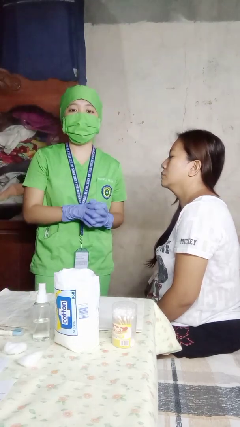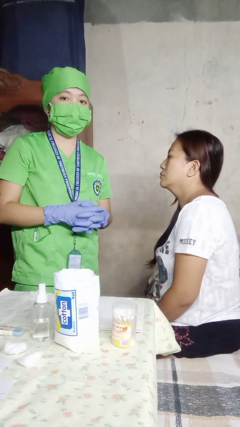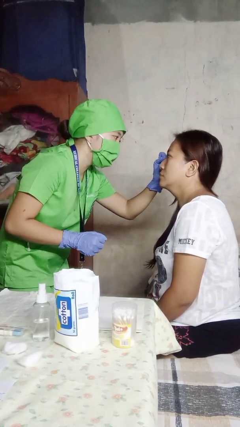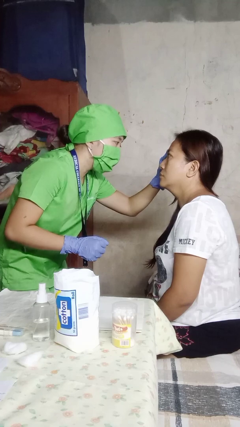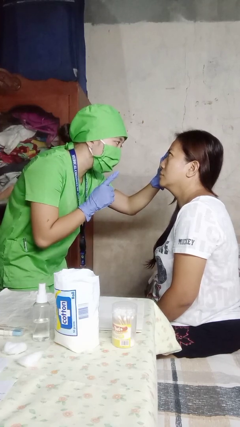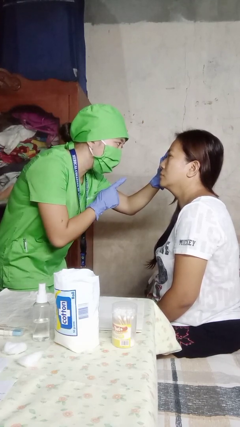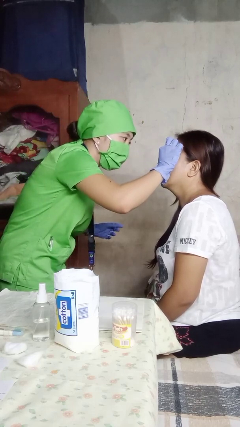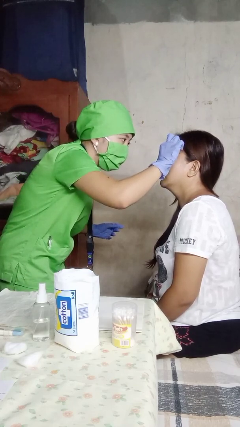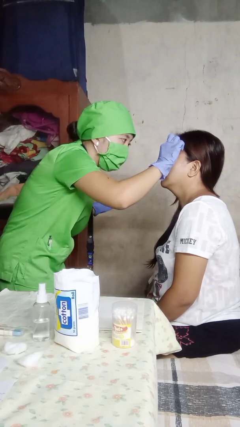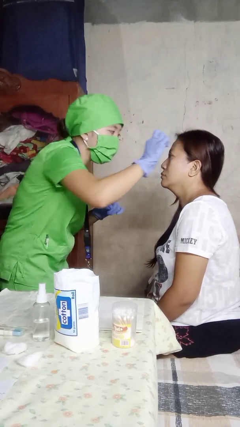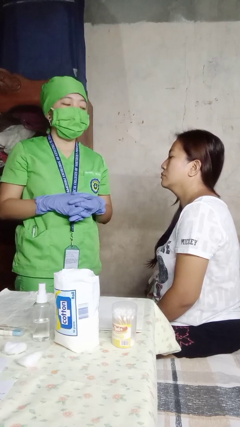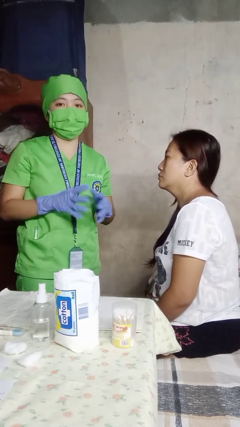And the next thing that we will assess is the conjunctiva of the patient by separating the eyelids of the patient. So, ma'am, look at me. And then ask her to look up, look down, side, and the other side. So, now the other eye. Look up, look down, the other side, and then the other side. Okay, so it is transparent and a few capillaries are visible.